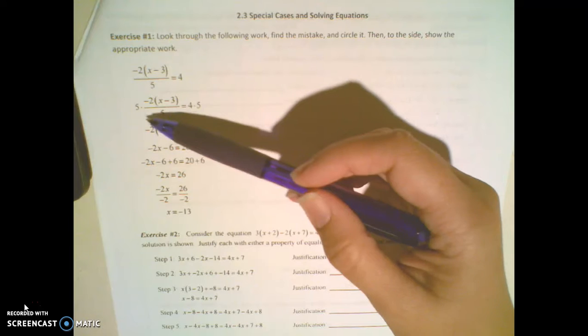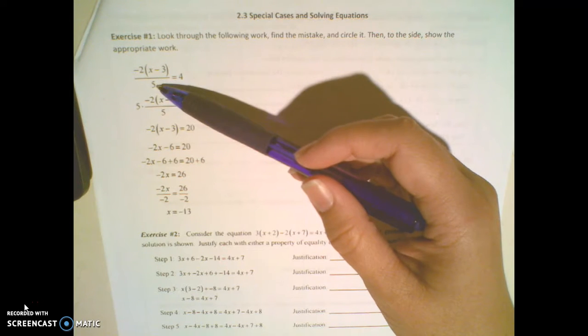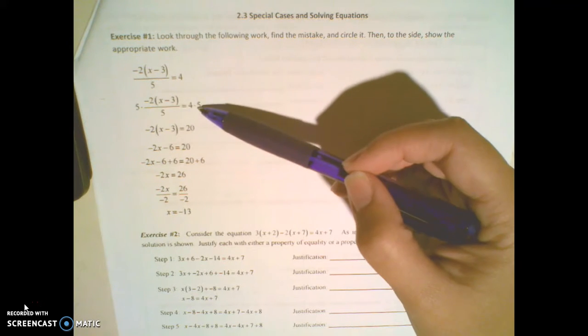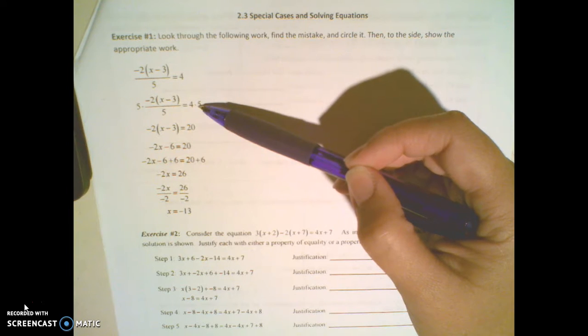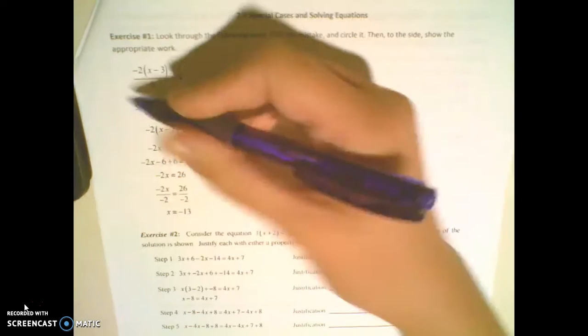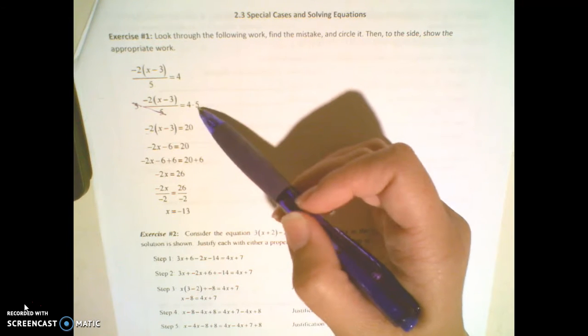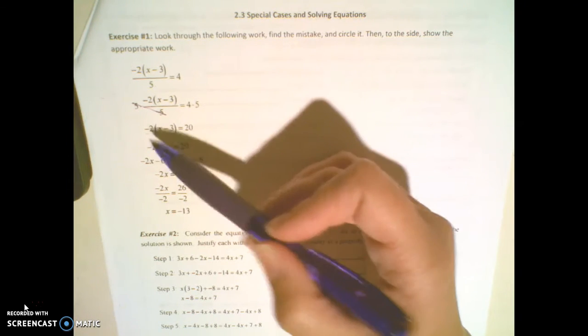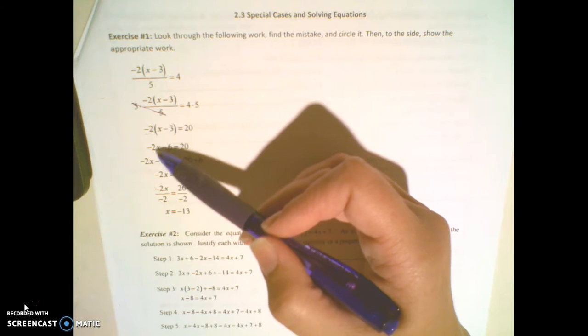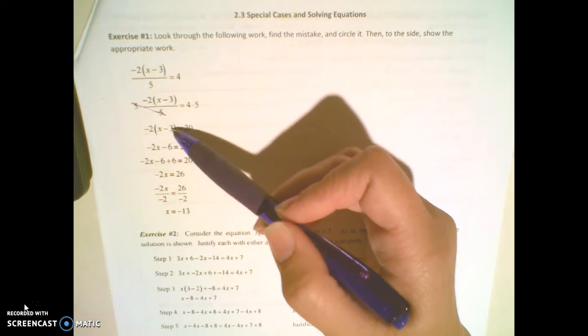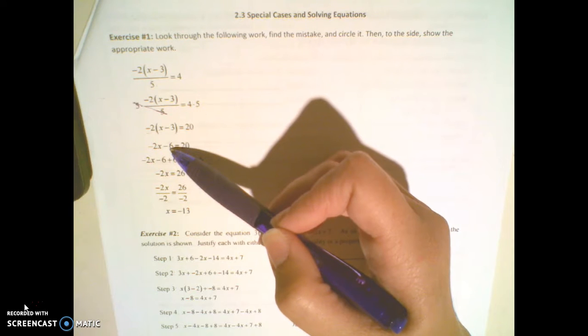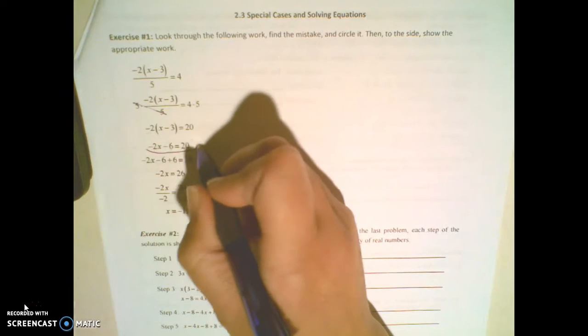So the first thing they did was they took this 5 that it was being divided by and multiplied it on both sides, which is okay to do. And then the 5's go away, and they have that, and then 4 times 5 is 20, so that works. And then they do -2 times x, which is -2x, and -2 times -3, which should be +6. So here's our mistake right here.